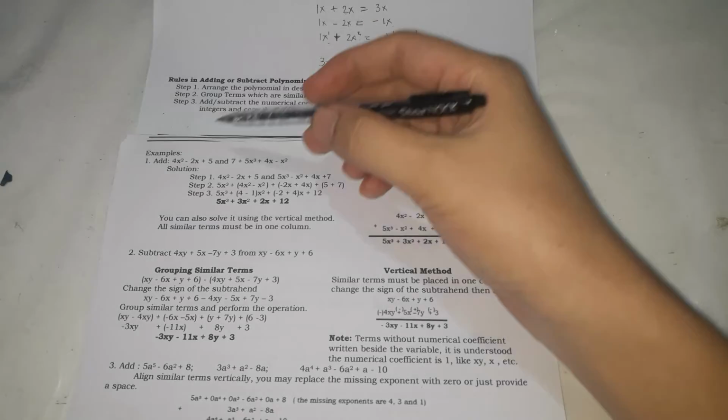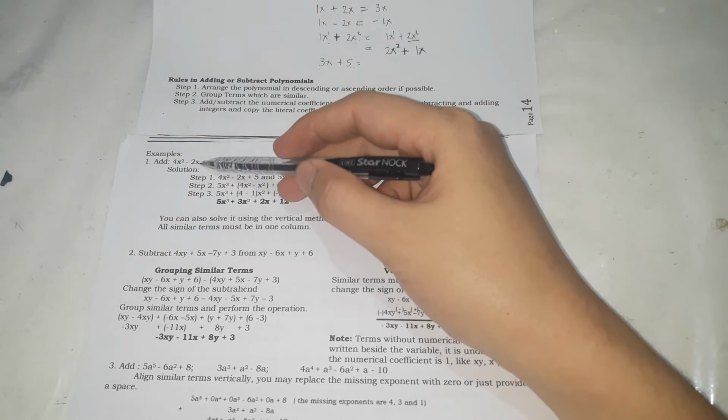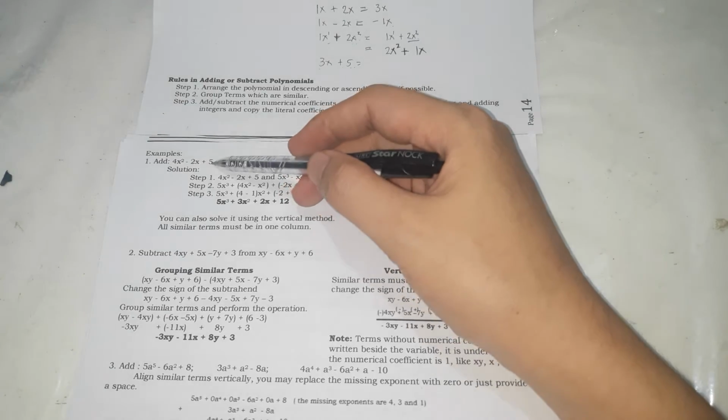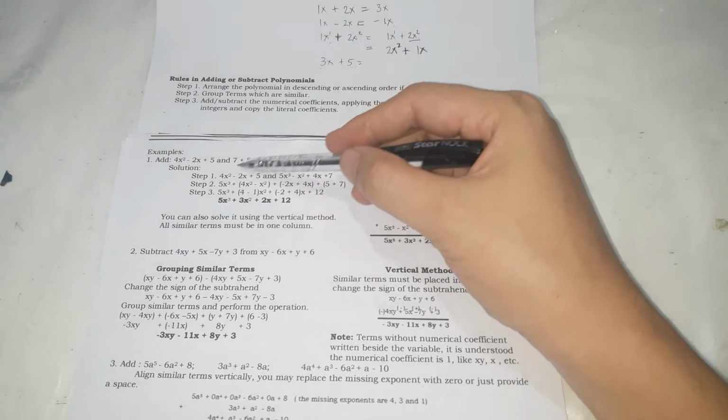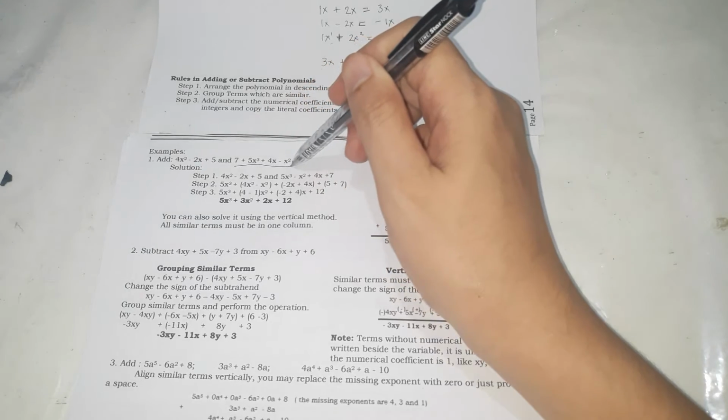So, for other examples, this one. Example number 1, add 4x squared minus 2x plus 5 and 7 plus 5x cubed plus 4x minus x squared. So step 1 says that we're going to arrange the polynomial in descending or ascending order if possible. So 4x squared minus 2x plus 5. So pababa niya yung exponent kasi ito, di ba, 2, 1, 0. So arranged na yan siya. Next, 7 plus 5x cubed plus 4x minus x squared. Hindi pa siya naka-arrange. So, we need to arrange that.